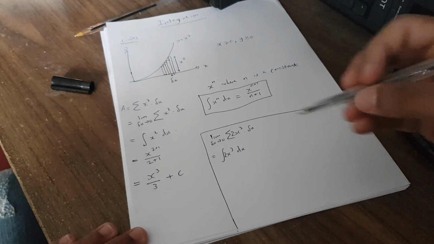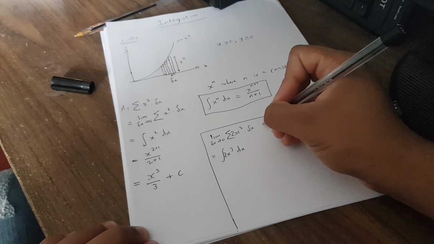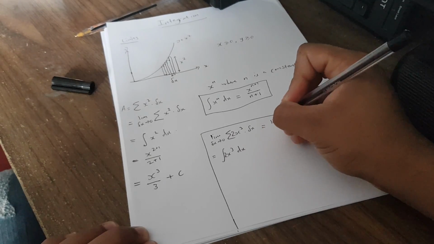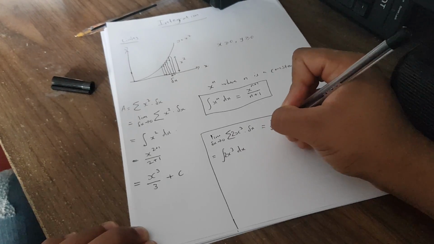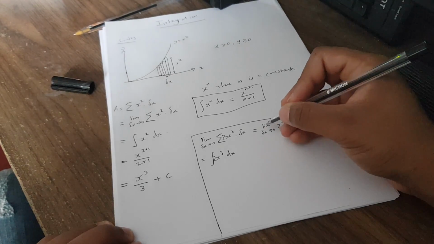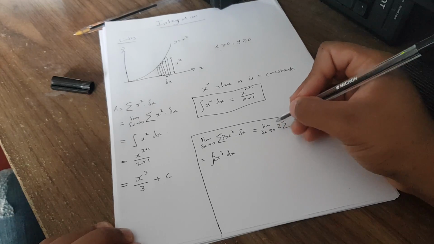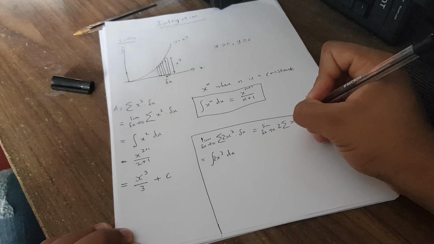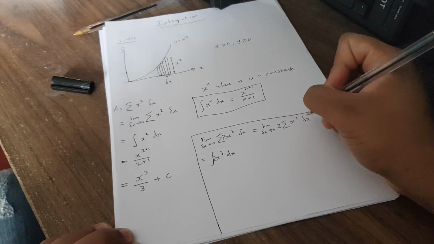Okay? In this limit, we can do exactly the same as we can do in the integral, which we will do shortly. We can factor out any constants that we need to, just to help us simplify.